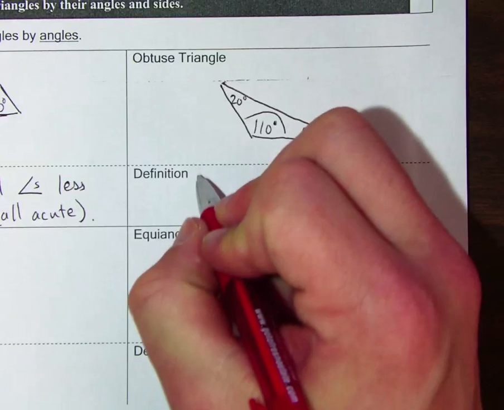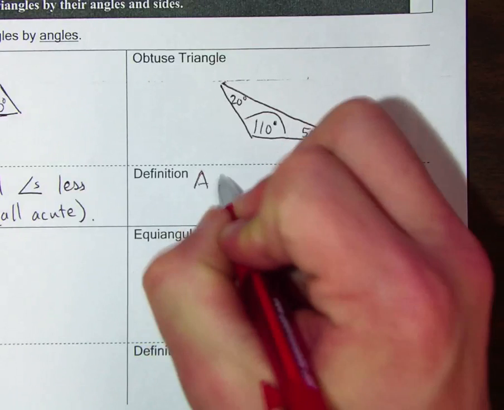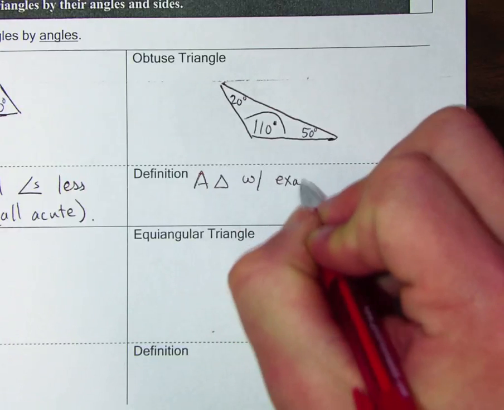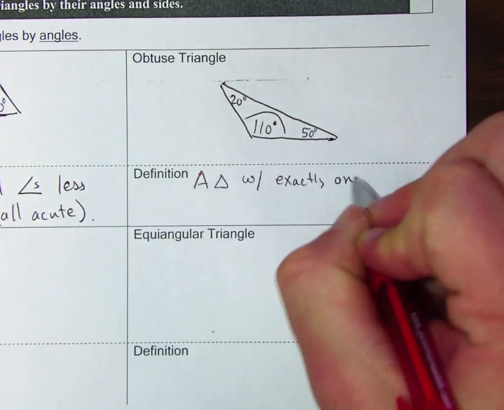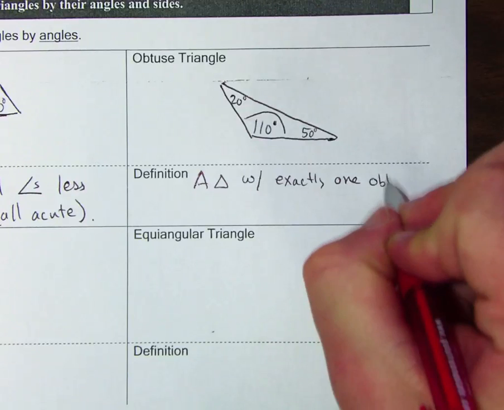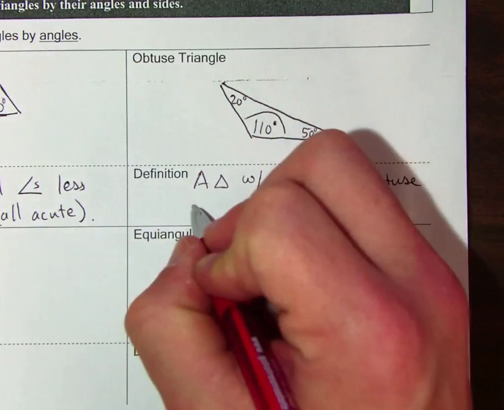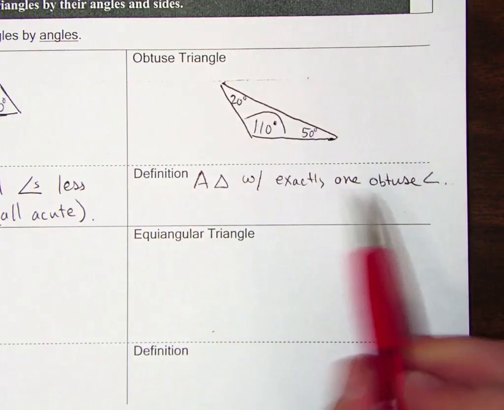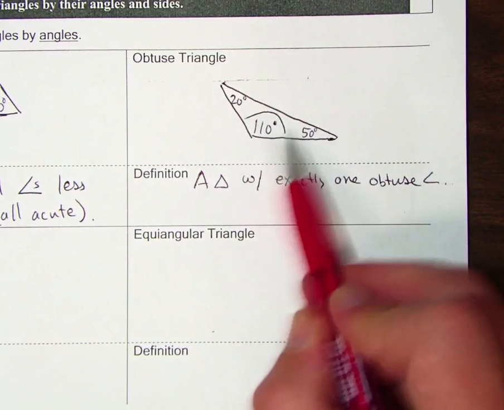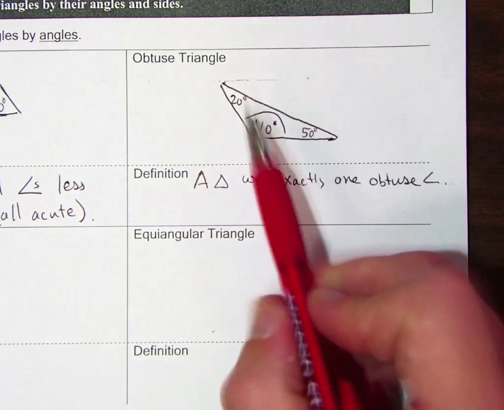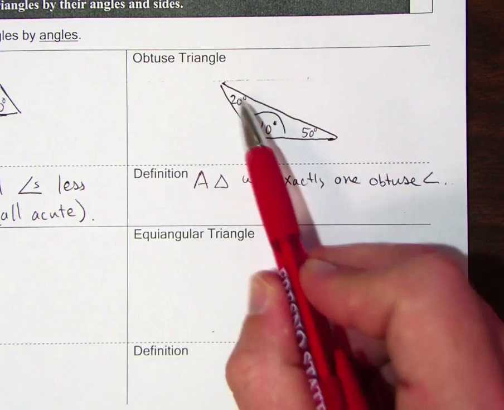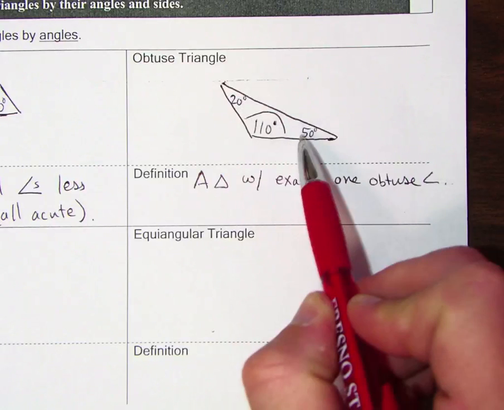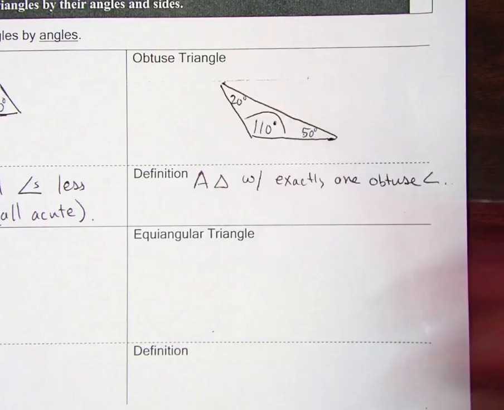So an obtuse triangle is a triangle with exactly one obtuse angle. And you can't have more than one because these have to sum up to 180. And since obtuse is bigger than 90, if you had two of these triangle's angles bigger than 90, you'd be already over 180. There's not any degrees left over for the third.